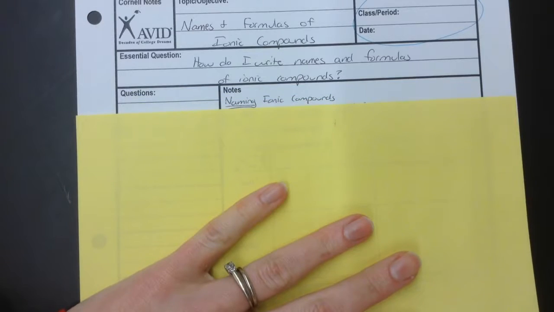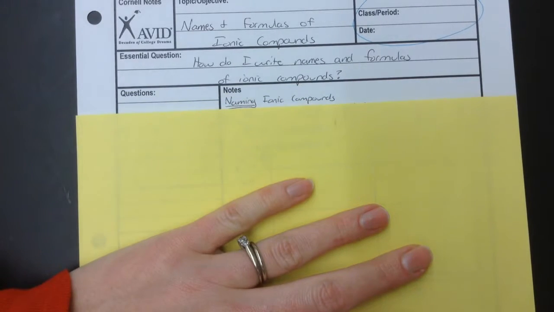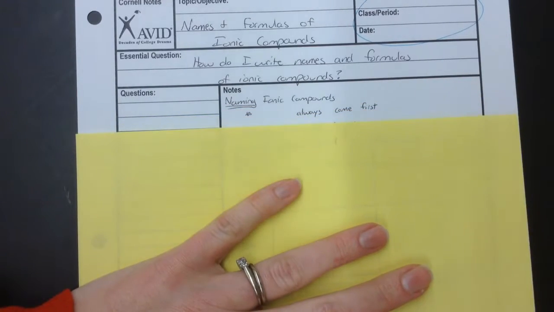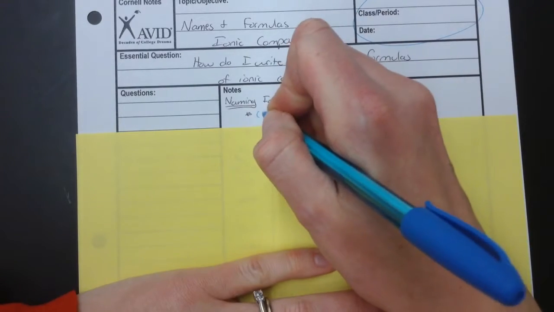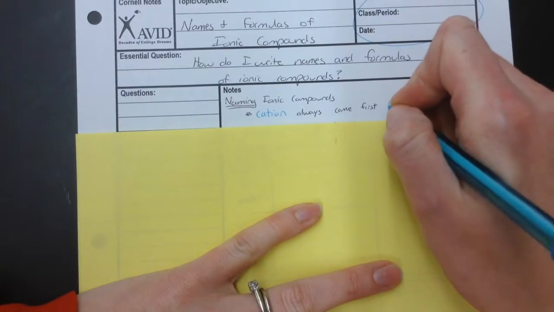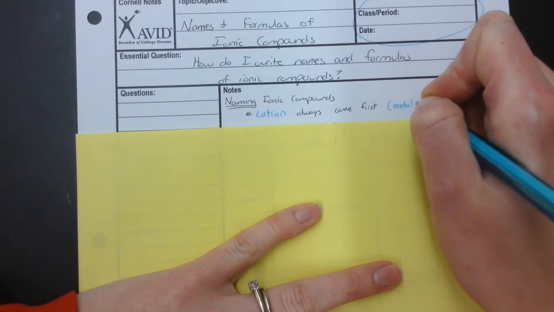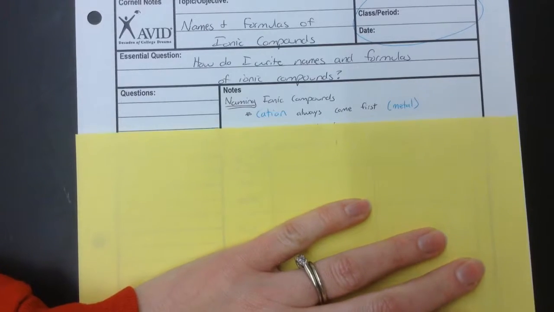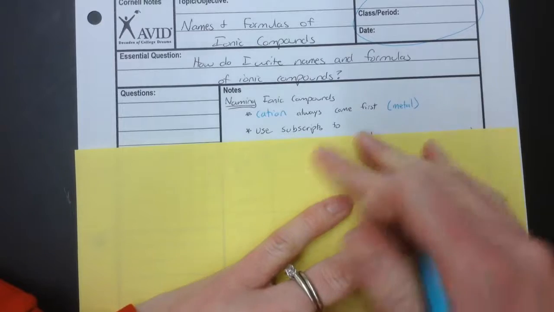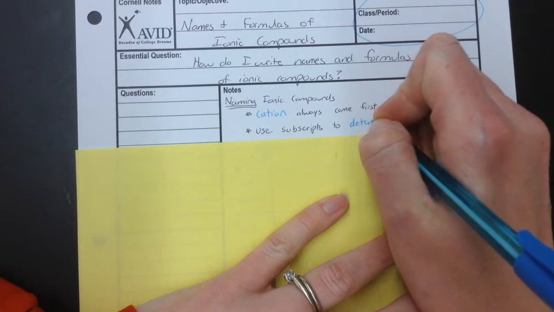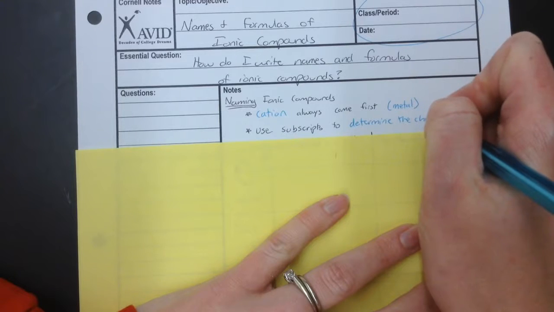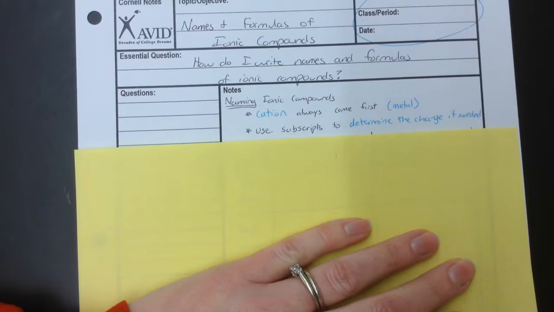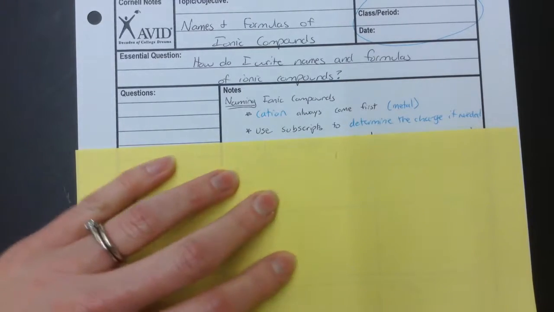Okay, so let's start with naming ionic compounds. These are some of my favorite things to do because I really like following rules, and so I get a good time out of this one. The first thing that we need to know about naming an ionic compound is that the cation always comes first, and that's usually a metal. There's a few polyatomic ions that are cations, and they would come first if that's what you had. And the subscripts are used to determine the charge if needed. Now there's only one case where you need to determine the charge, and so we'll talk about that here in a minute.